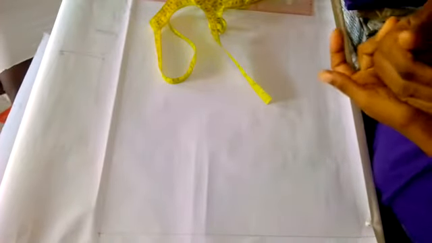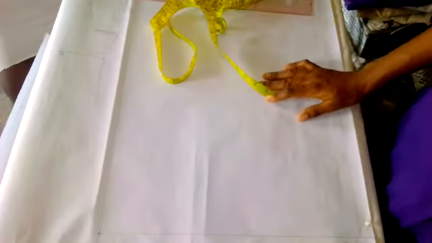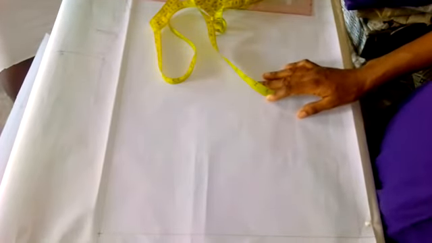So now we want to draft the center front. We've done the center back successfully, and I hope you understand that. So I want you to follow me. We are almost repeating everything we did on the center back for the center front.